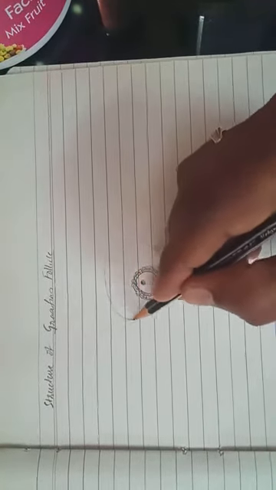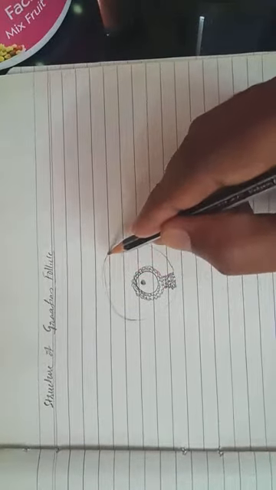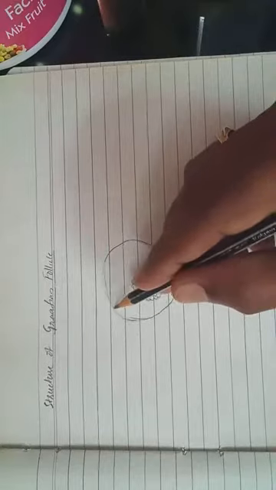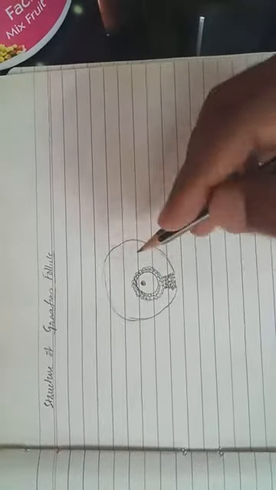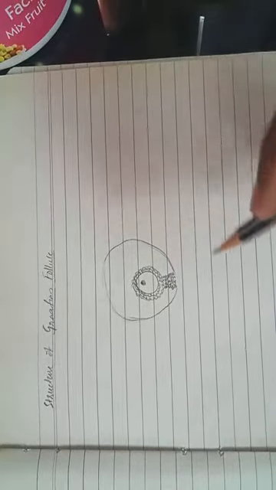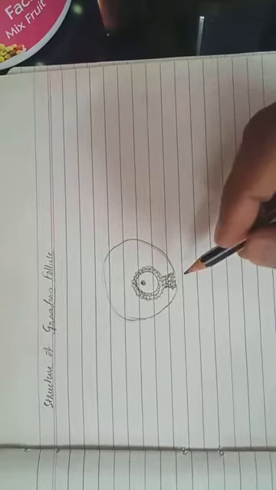This is the cavity, right? So this is called the antrum, and this mass of cells is called the cumulus oophorus, that is formed by granulosa cells, right?